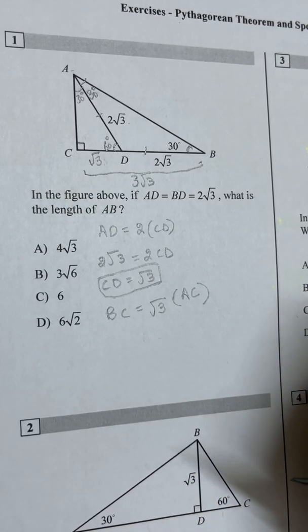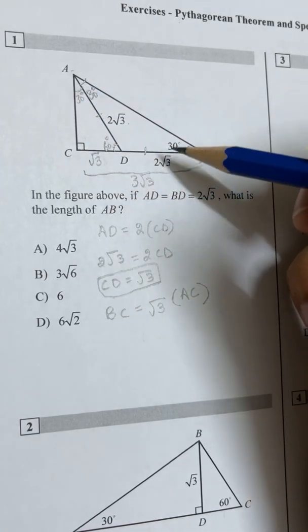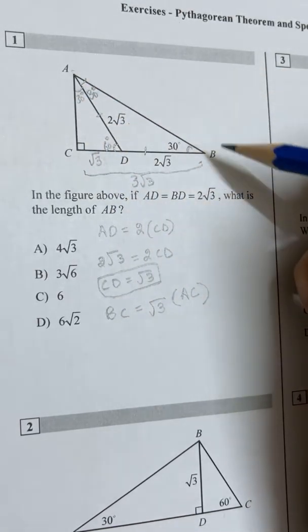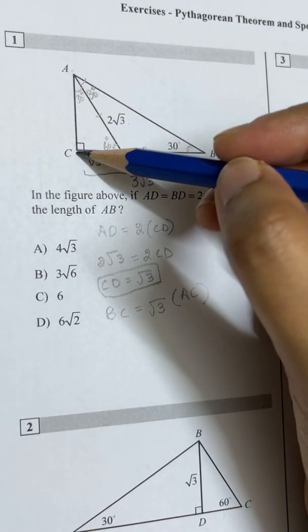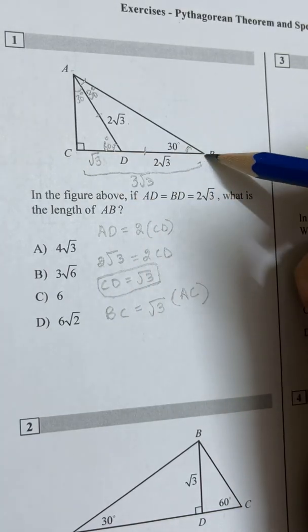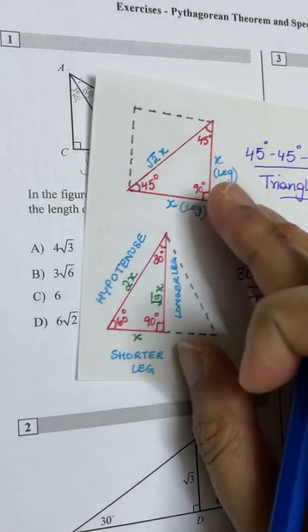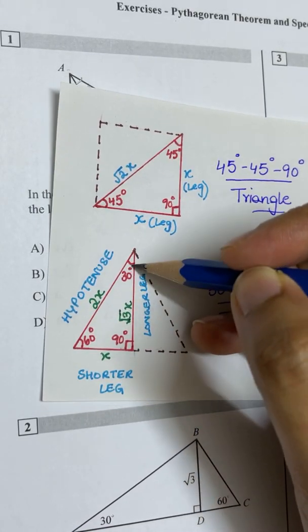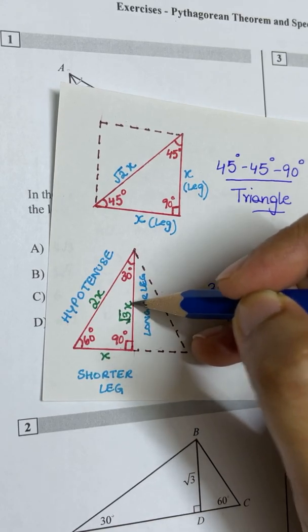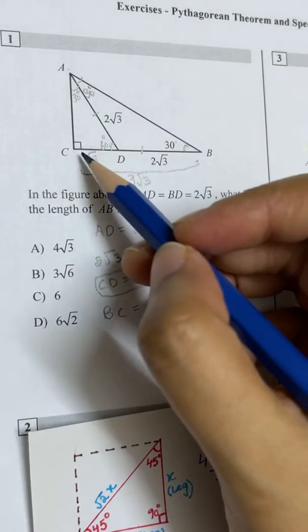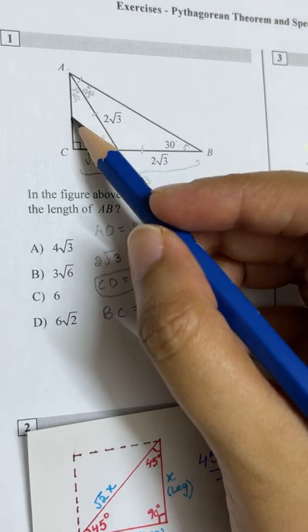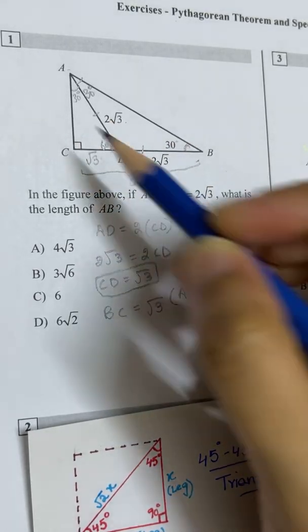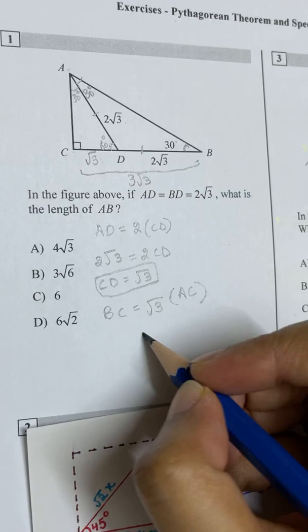Exactly. So here, what is the shorter leg? First, you have to identify that. In this bigger triangle, AC is the shorter leg. This is the longer leg. This is the hypotenuse, isn't it? And in a 30-60 triangle, we have seen that your longer leg is root 3 times the shorter leg. So this is your longer leg and this is your shorter leg. So root 3 times the shorter leg. That's what we have taken.